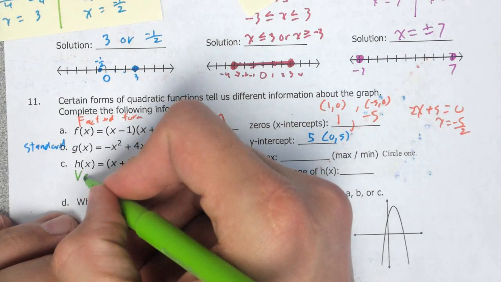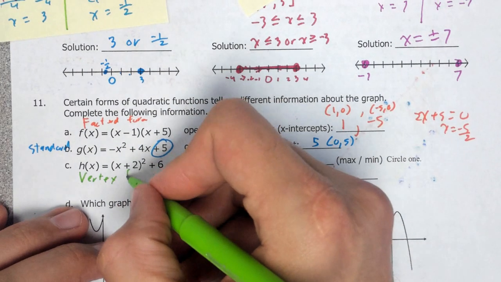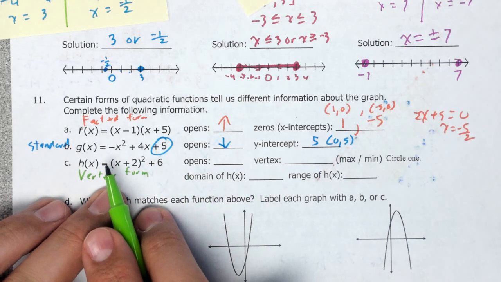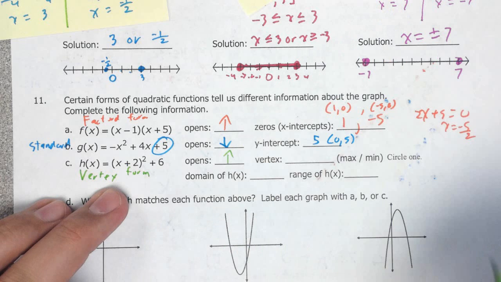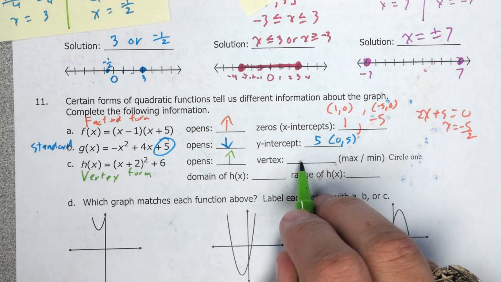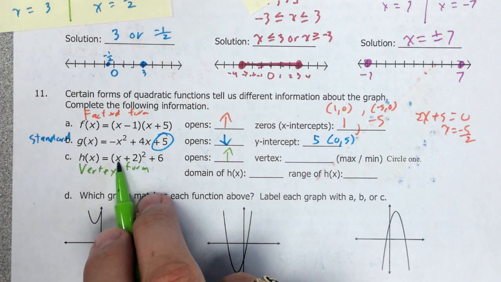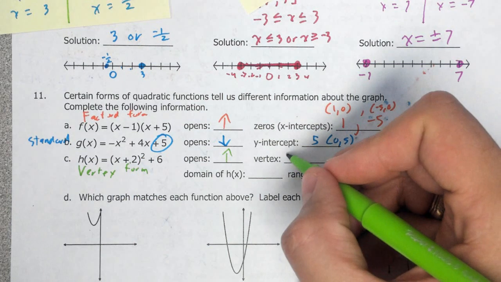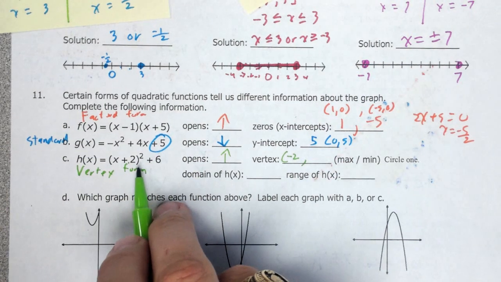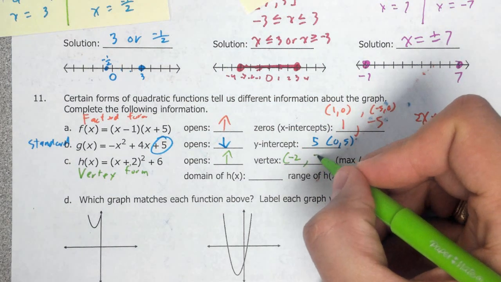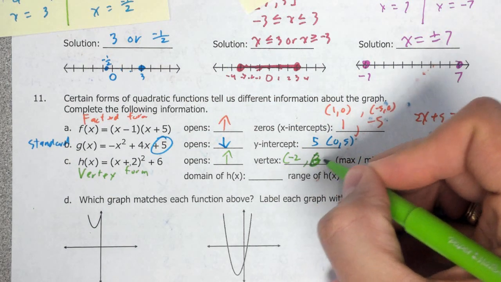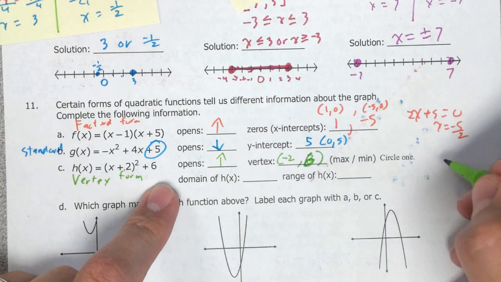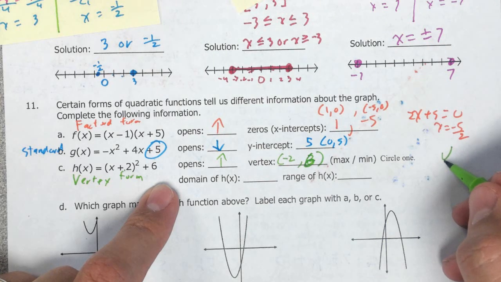And last one, this is vertex form. A value leading the whole thing is positive. It's actually 1. You don't see it. So it opens up. And then my vertex, we have h, which is this, but we use the opposite. Anything inside these parentheses when we're writing it like this, negative 2, and my k is right here. Nope, not 2. 6. And then it asks if it's a max or min. Well, if it opens upwards, it can only have a minimum.